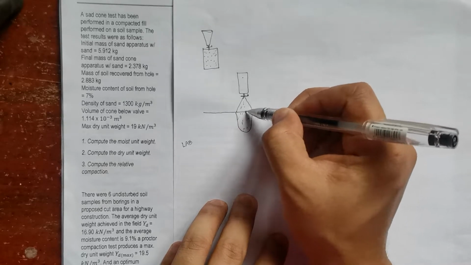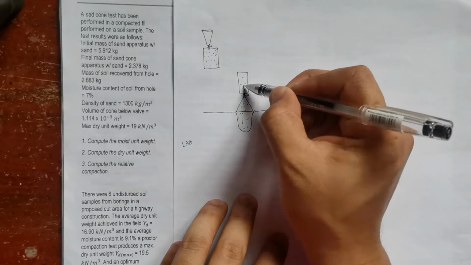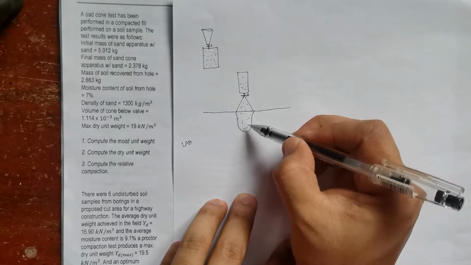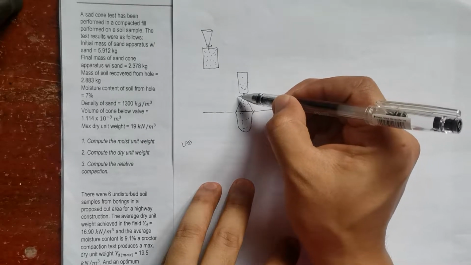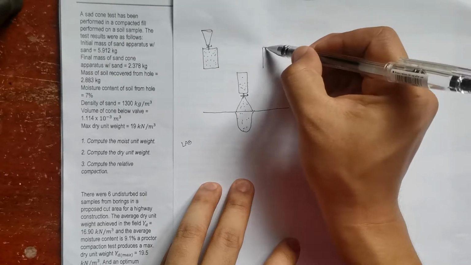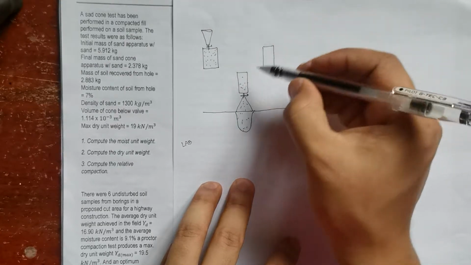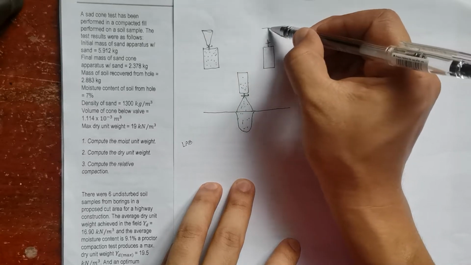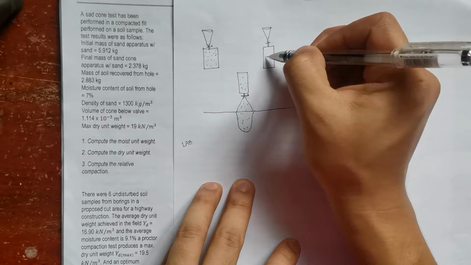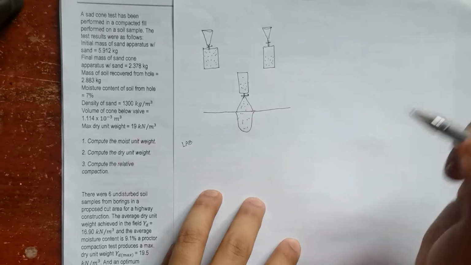So this will be our setup hanggang sa ma-fill mismo yung ating hole at saka cone. And then pagkatapos nun, i-close natin yung valve and then aalisin natin mismo yung ating sand cone device sa ating field. So ito yung kanyang final setup.